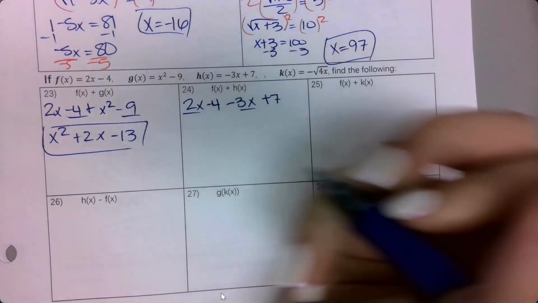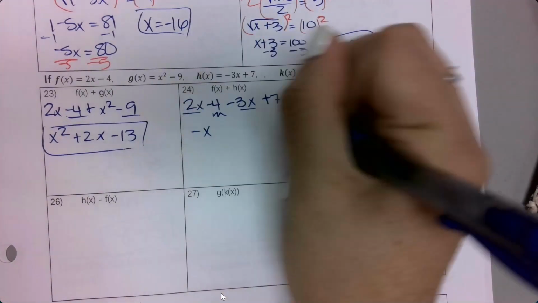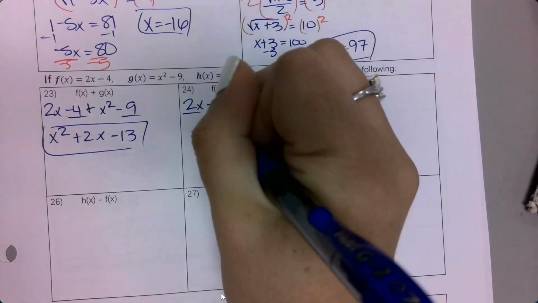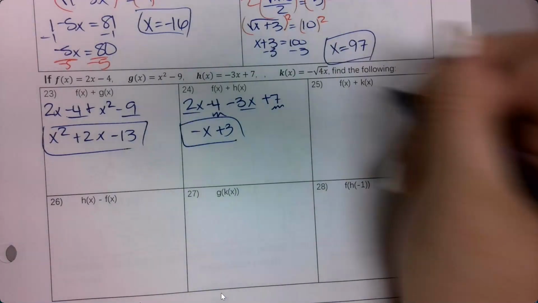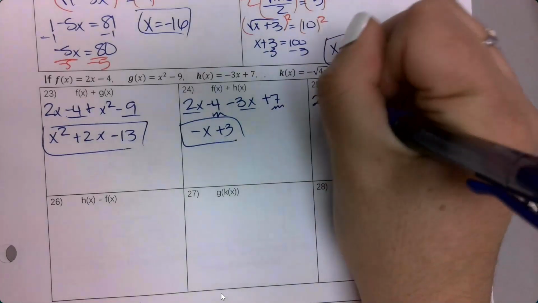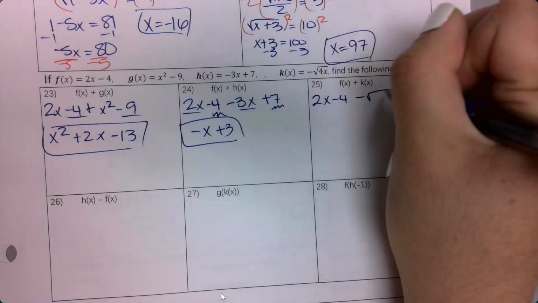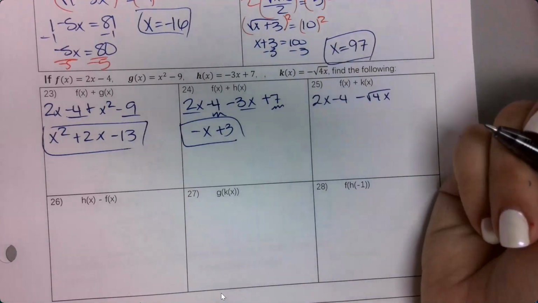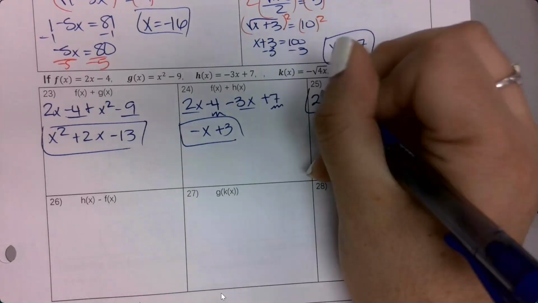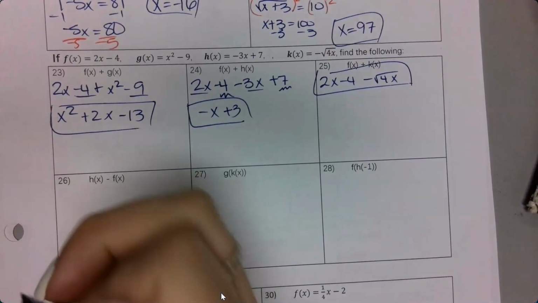So I have 2x minus 3x gives me negative x. Negative 4 plus 7 gives me 3. I'm adding f of x and k of x. I'm just going to write that as it is. So that looks good. Then I have h of x minus f of x.